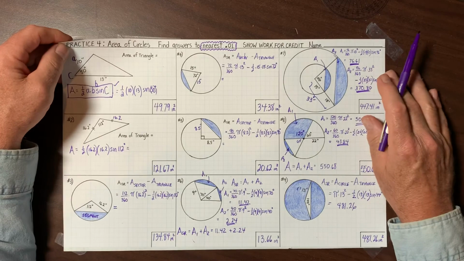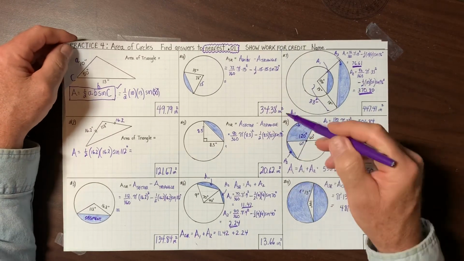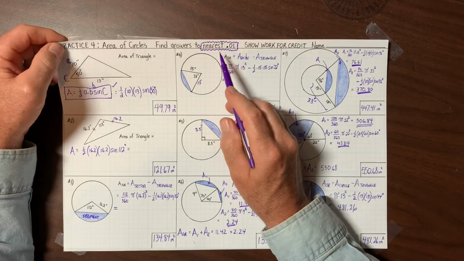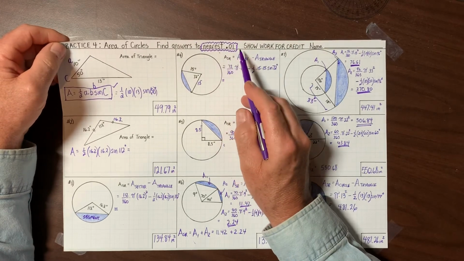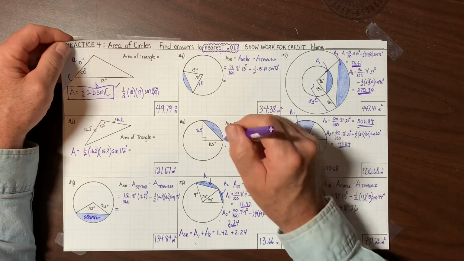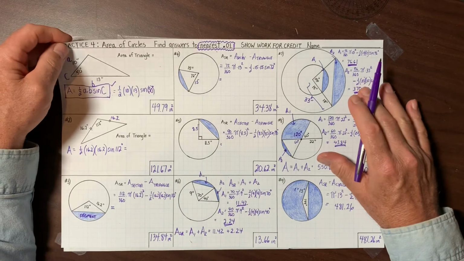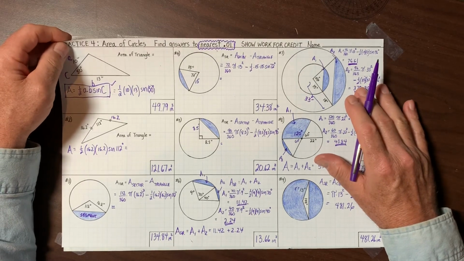I also want to say that for these types of problems, you're finding your answer to the nearest 0.01. So you're going to hit the pi button a lot when you're finding your answer on these problems. That's different than the other problems where you were asked to find your answer in terms of pi.